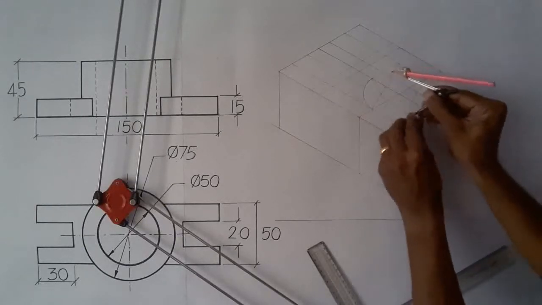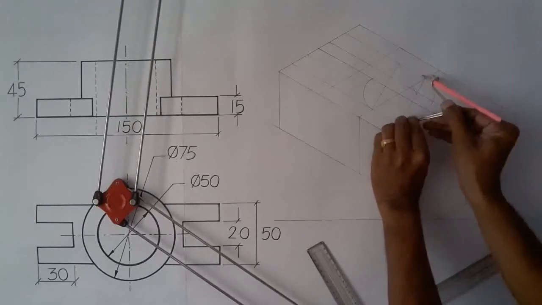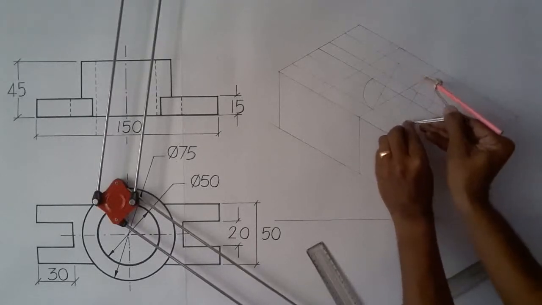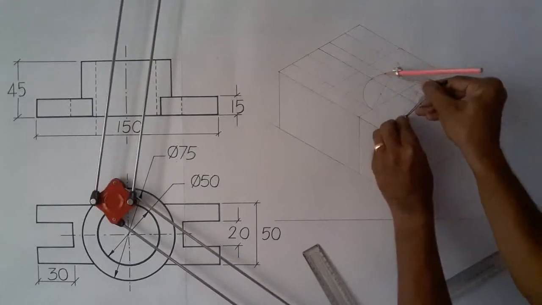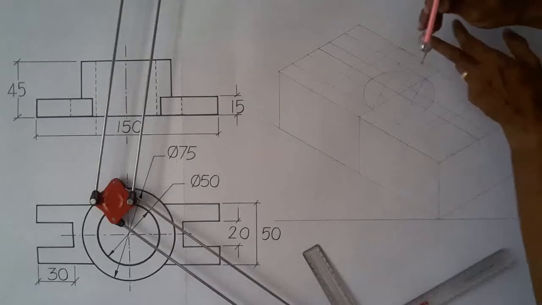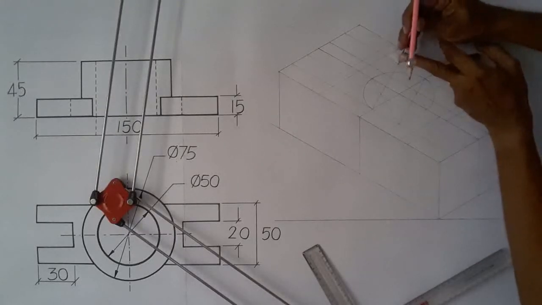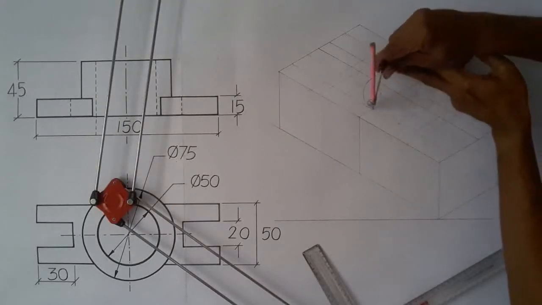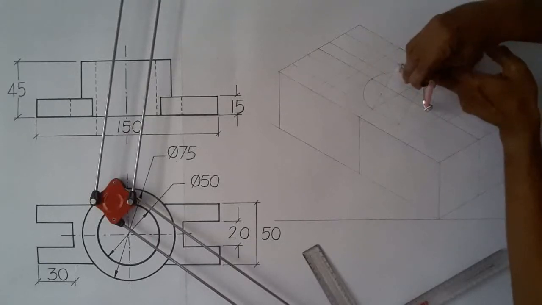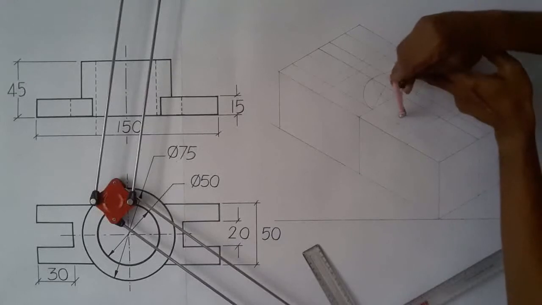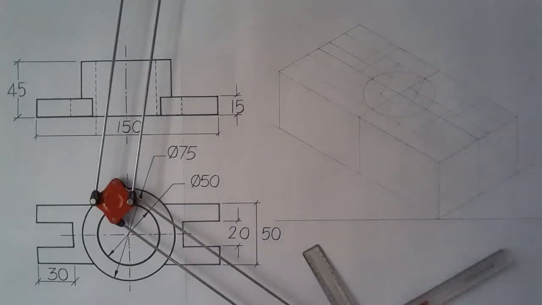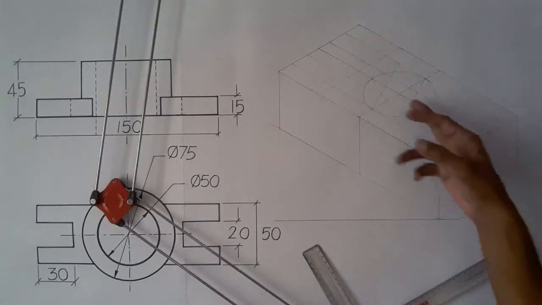So those things can be corrected at the time of drawing. I'm going to the other side. So we have constructed the inner circle.